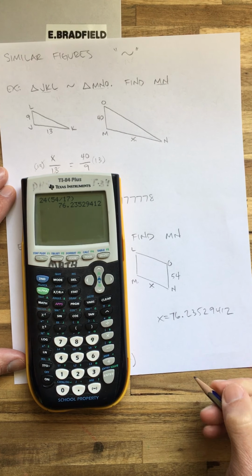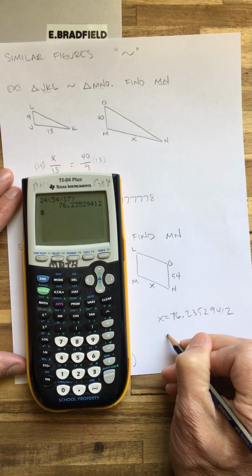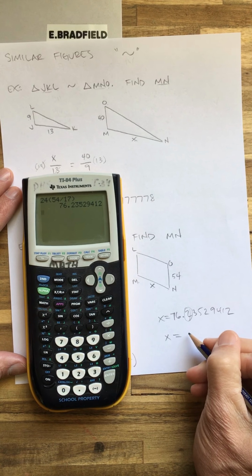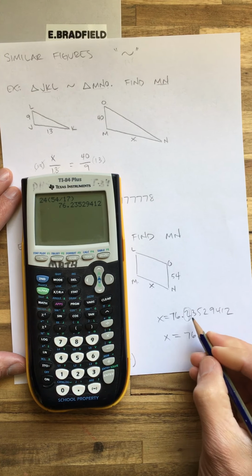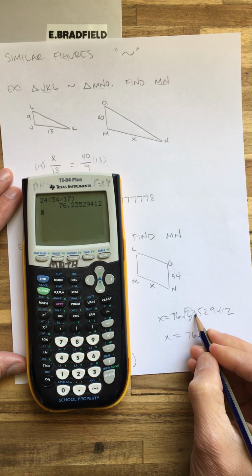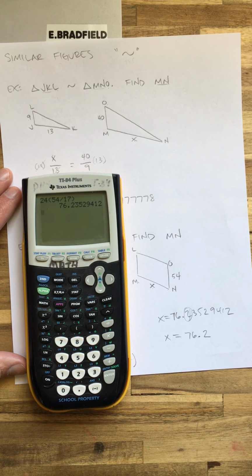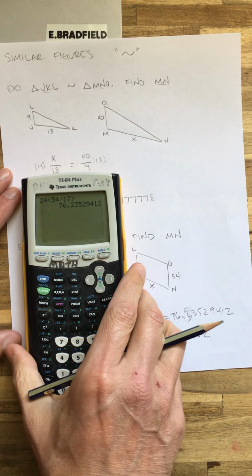But again, your Delta Math is going to ask you to round it to the nearest tenth. That's this guy right there, okay? So this is going to be 76 point. Now since this is followed by a 3, that's less than 5, so this stays the 2. So 76.2.